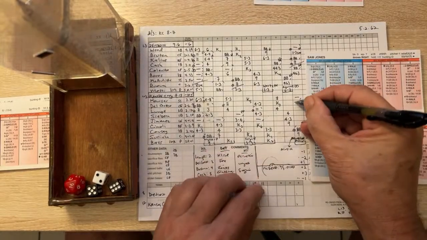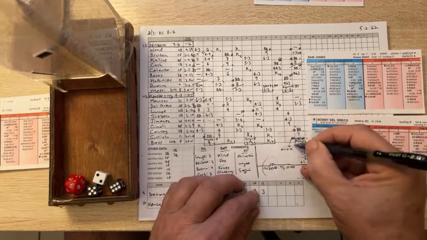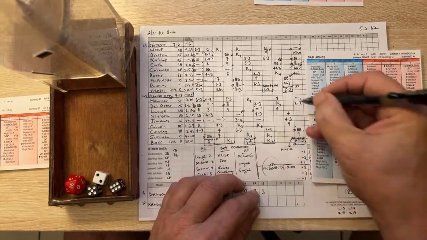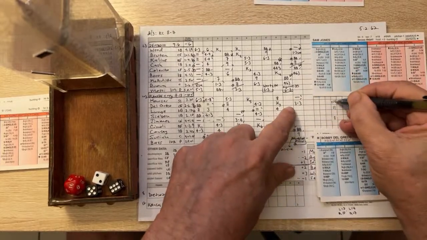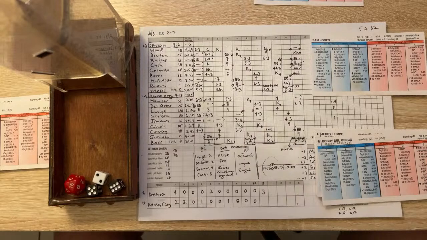The run will come in. Alusic scores. Hauser goes to second. The infield was back. Fourth run batted in for Del Greco. It's 9-8 now.